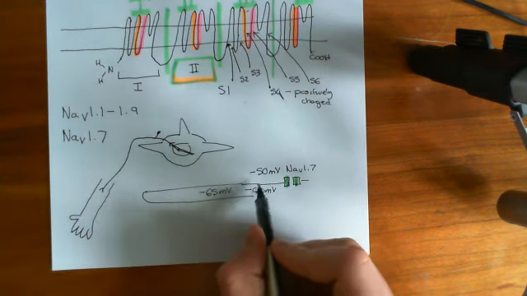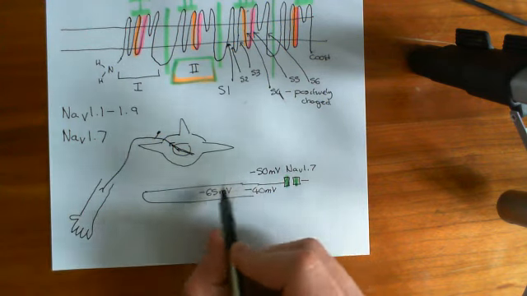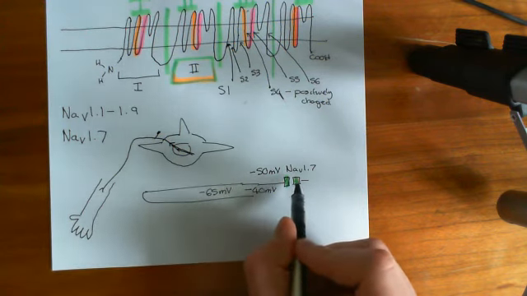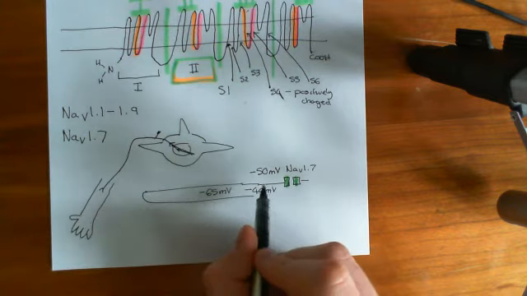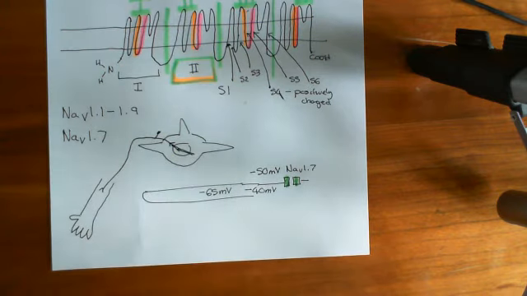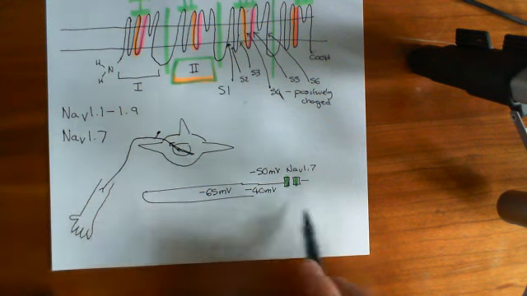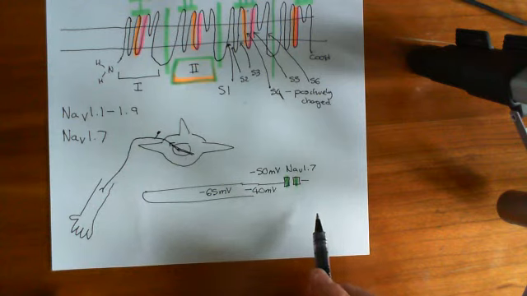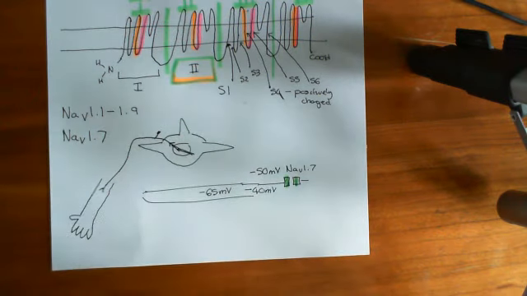You need less depolarization of this cell membrane in order to activate this voltage-gated sodium channel and send an action potential. That's believed to play a big role in certain forms of inherited neuropathic pain, because it means these neurons fire potentially unnecessarily and create painful stimuli for the brain to feel.